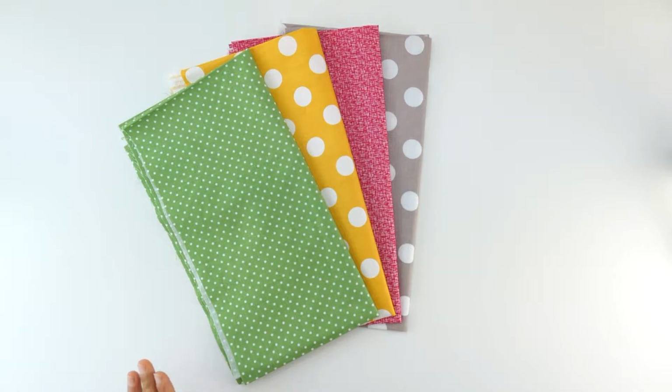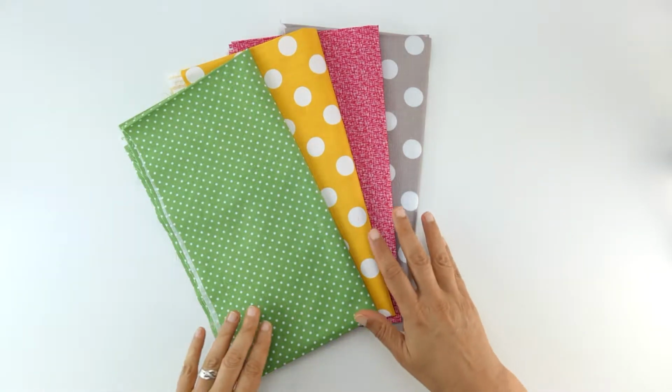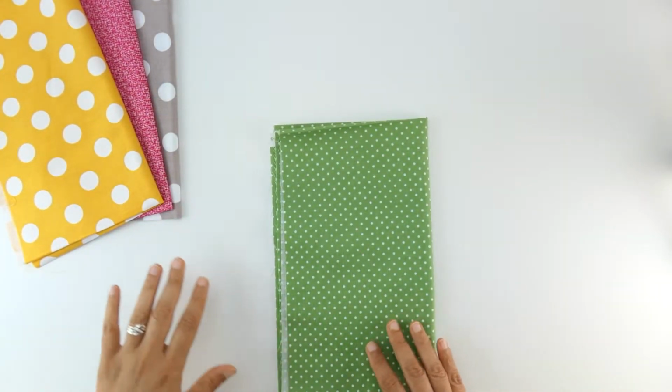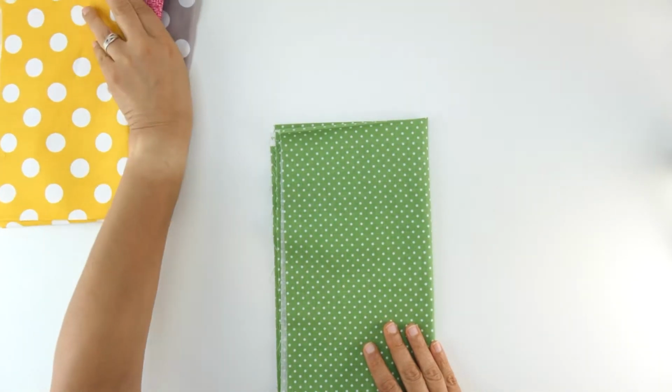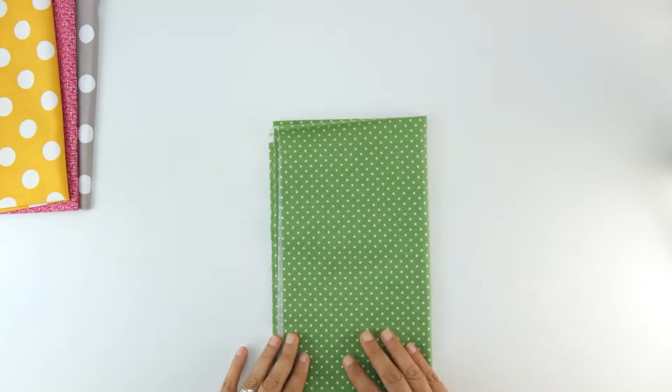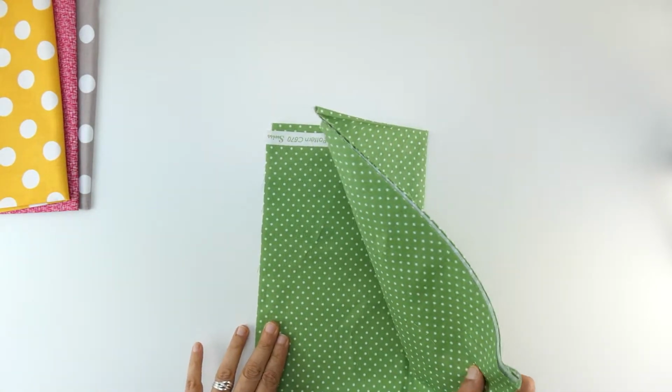Today I want to talk a little bit about how to find the fabric selvage. Selvage is an important concept in sewing, and you need to really know how to identify it, especially when you're making patterns, because a lot of patterns will require that your fabric is cut a certain way. So this is a good thing to know.